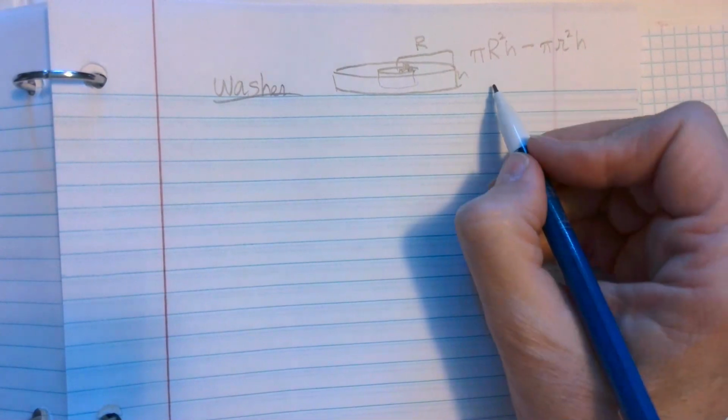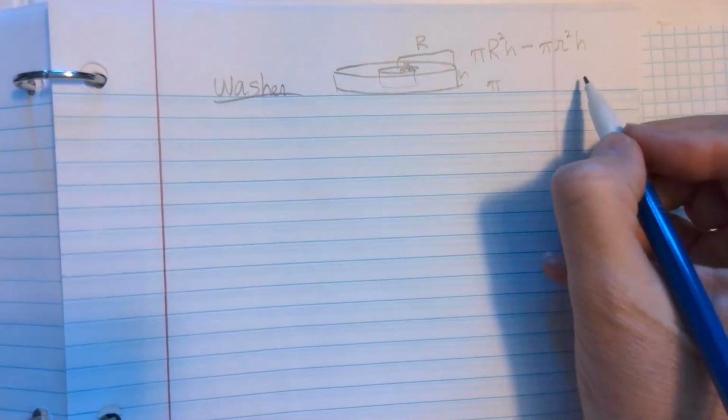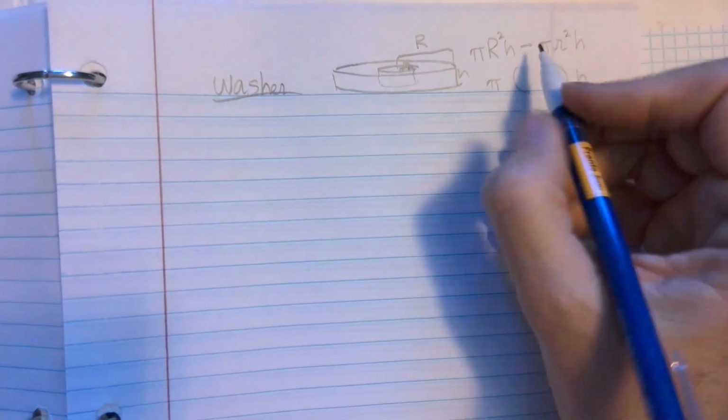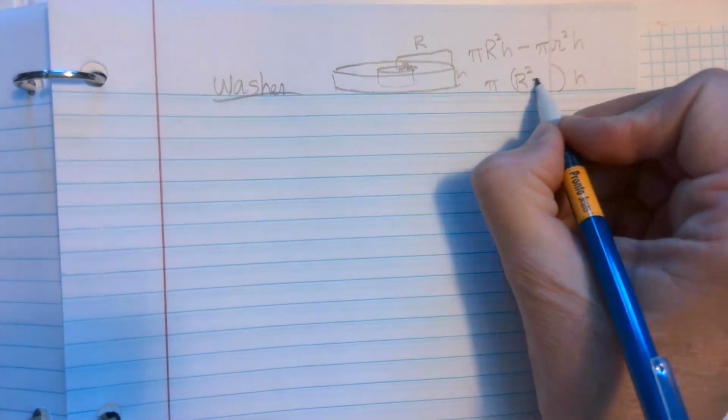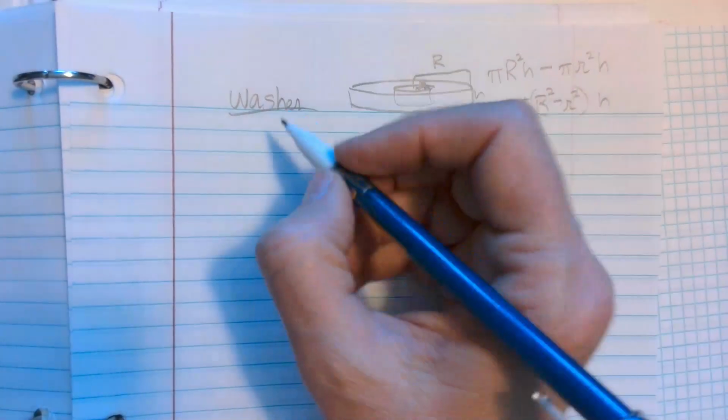But if you factor out the pi and the h, then this is kind of what's left: pi times big R squared minus little r squared, h. This is the washer method for finding volumes. So that's going to be if there is a break between your graph and the axis of rotation.